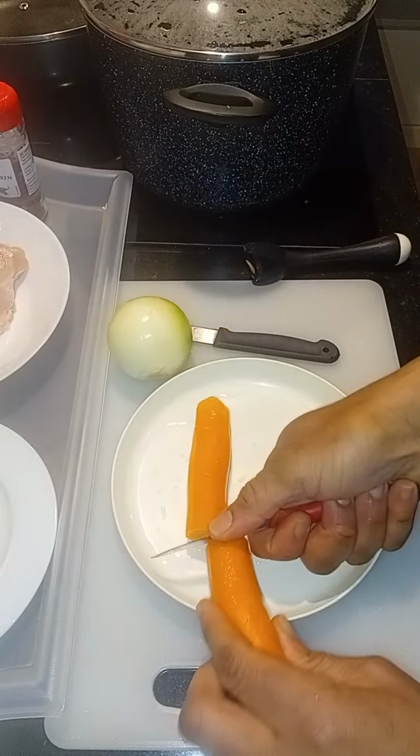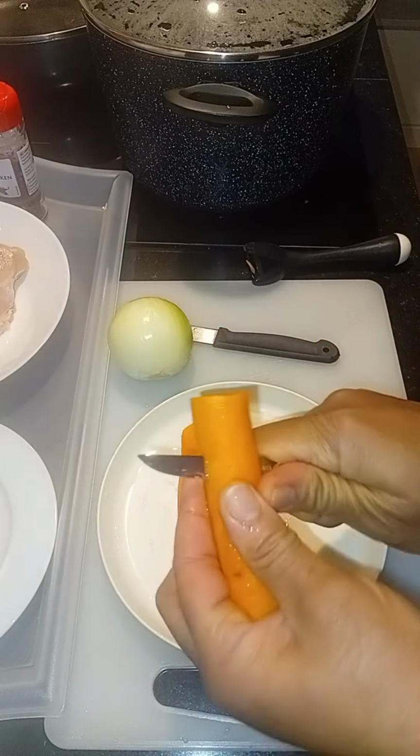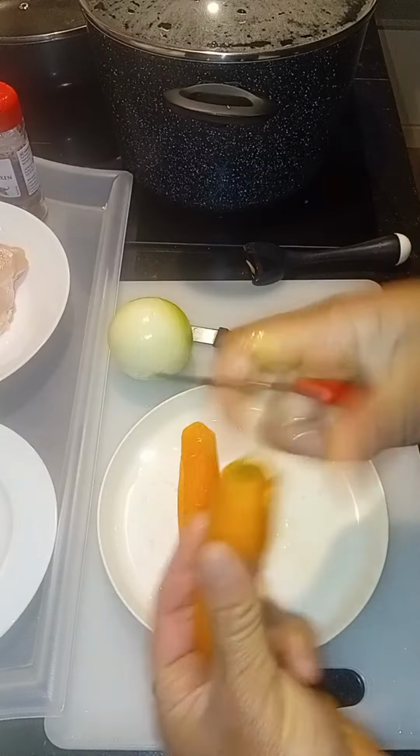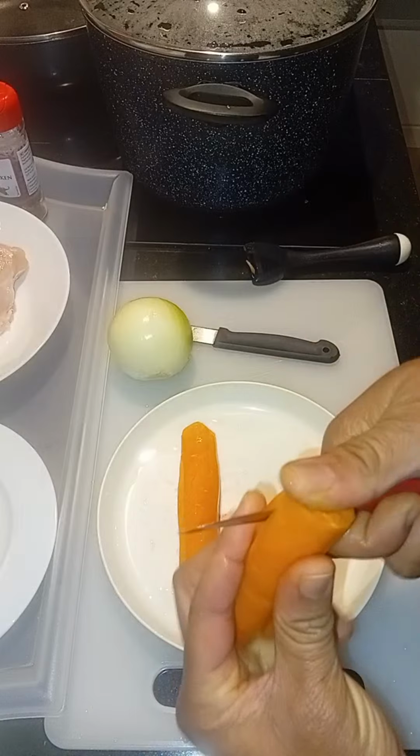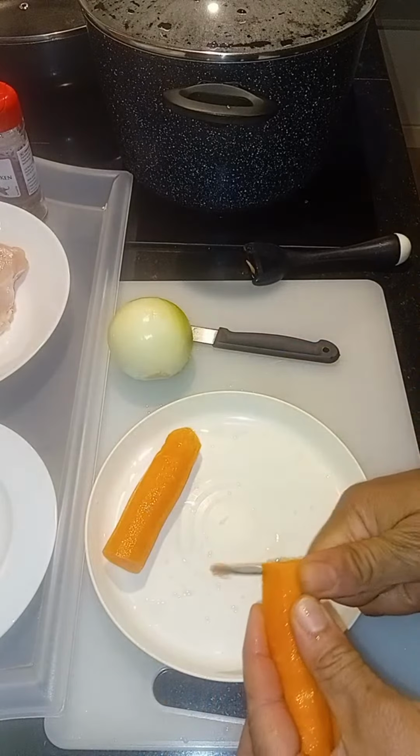So now, just for your carrot, you're gonna slice it according to any size of your choice. So this is what we have here.